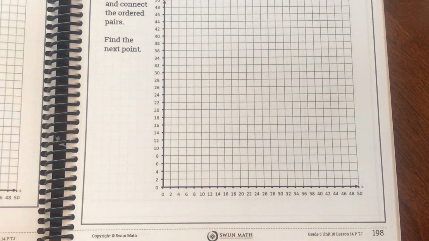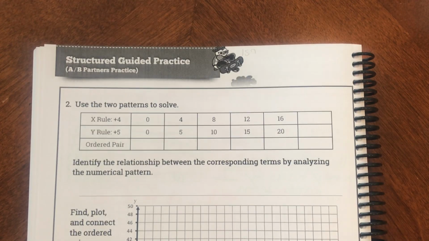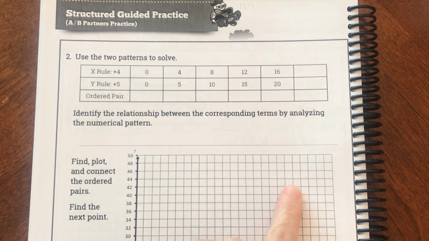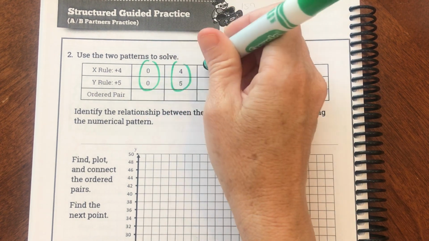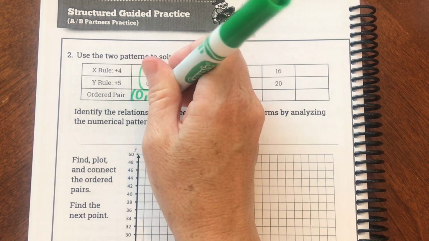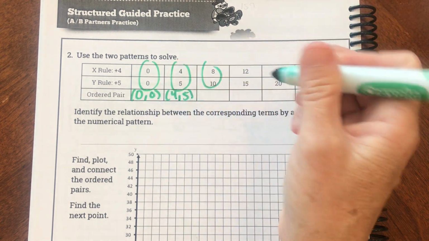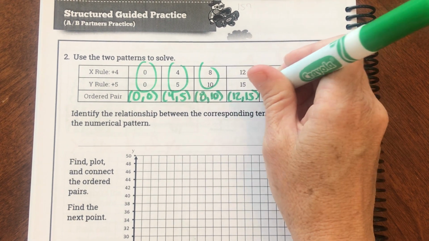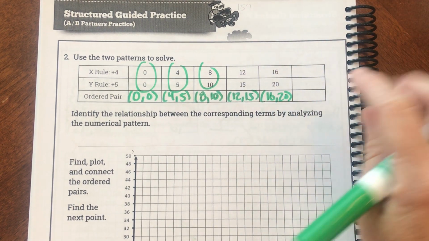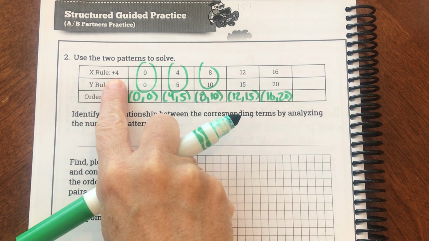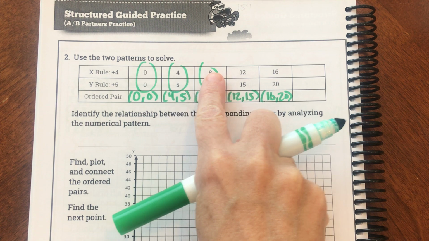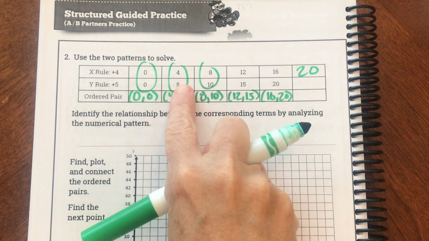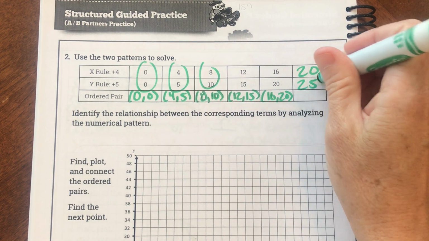Okay, ladies and gentlemen, let's turn to page 157. And they have now given us our data vertically. We could still do the same though. We just need to realize it's vertical. So we have 0, 0, 4, 5, 8, 10, 12, 15, 16, 20, and then my X rule was by 4s. It says plus 4. So 0, 4, 8, 12, 16, 20. And this rule is by 5. So 0, 5, 10, 15, 20, 25.